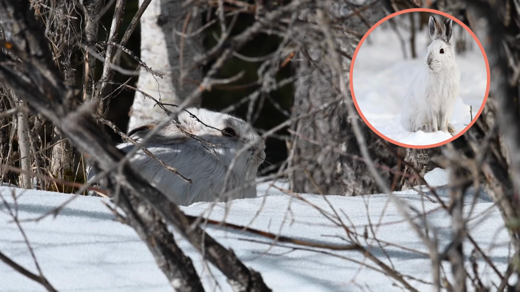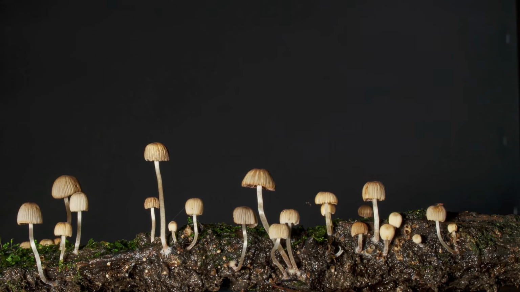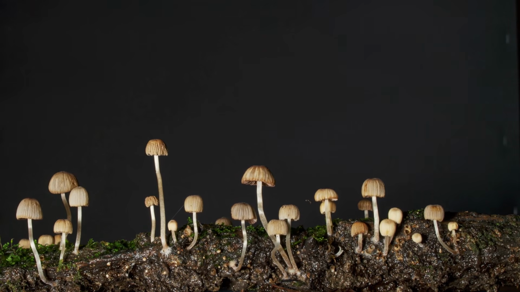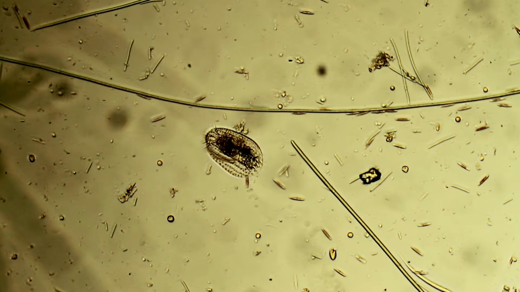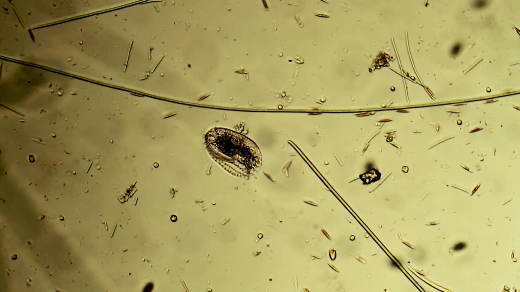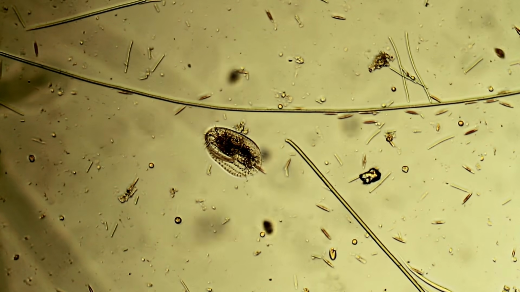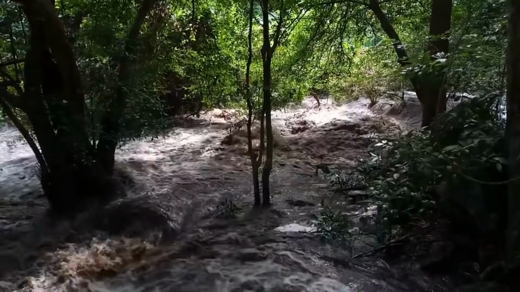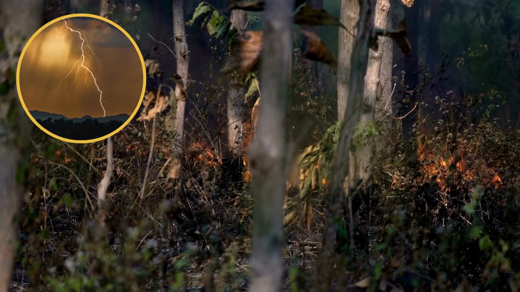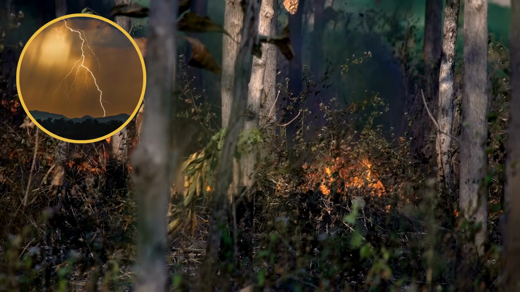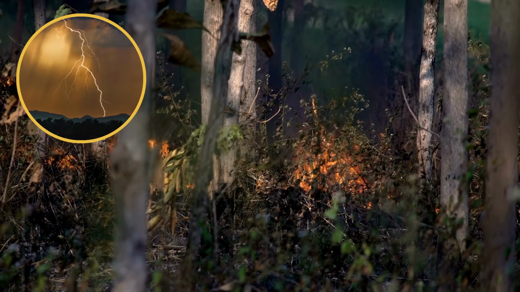Bacteria, fungi, and microorganisms in the soil change the chemical composition. Algae and microorganisms in pond water change the oxygen level to make the water more or less hospitable to other organisms. Floods can change the terrain of an environment. Forest fires can be caused by lightning from thunderstorms, completely changing the physical and chemical makeup of the forest.